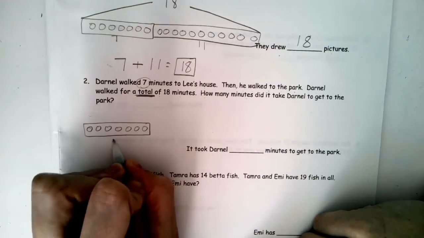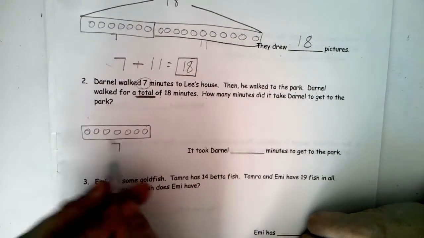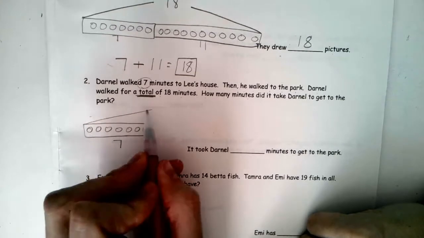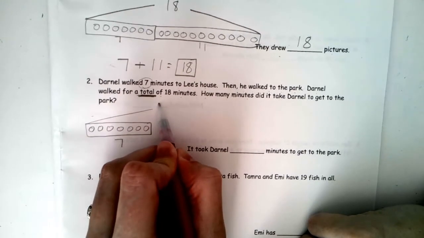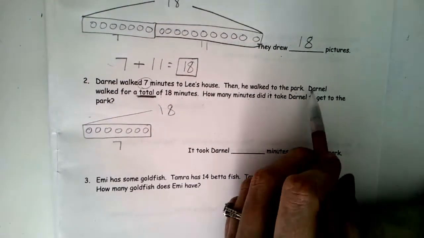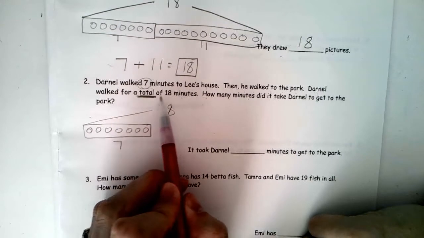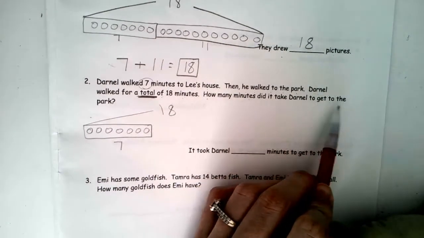Okay, there's 7. Then we know he walked to the park, but we don't know how long or how much. We do know that our total is how many minutes of walking. 18, right? Darnell walked for a total of 18 minutes. How many minutes did it take Darnell to get to the park?